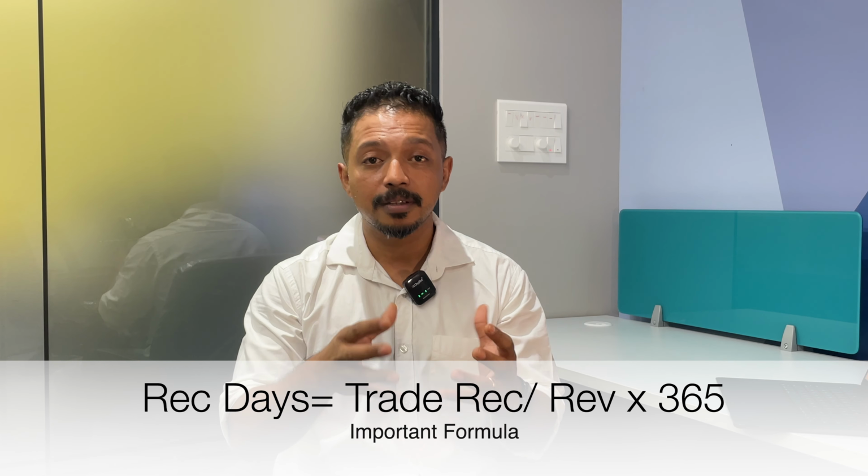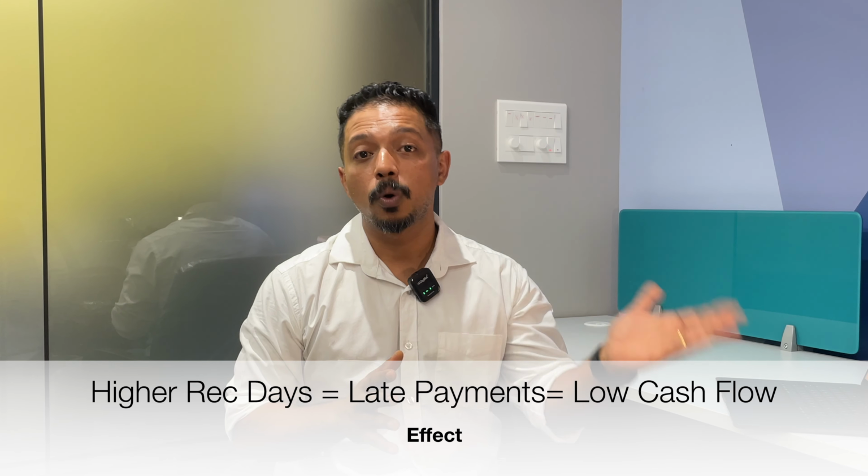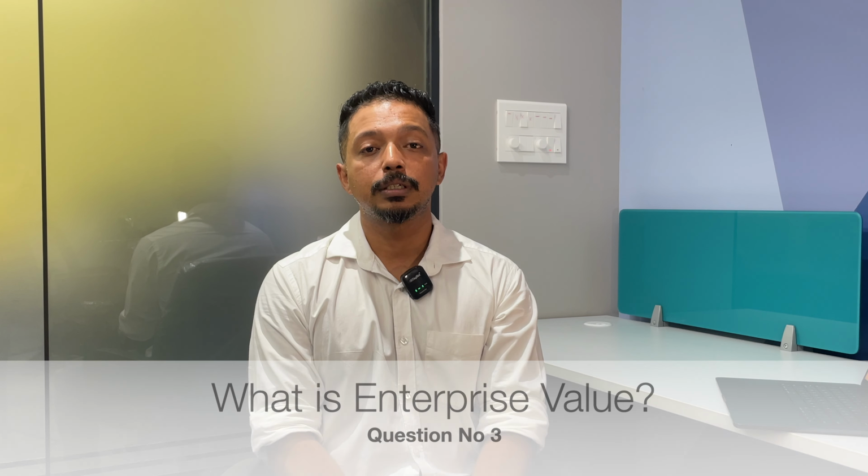So when you are analyzing receivables, the main thing any analyst should look at is the average duration of collecting the receivables, whether it is 20 days, 30 days, 60 days, 1 year, or more than 1 year. The higher the number of days to collect the receivables, the lower the cash flow, and finally it affects the valuation.